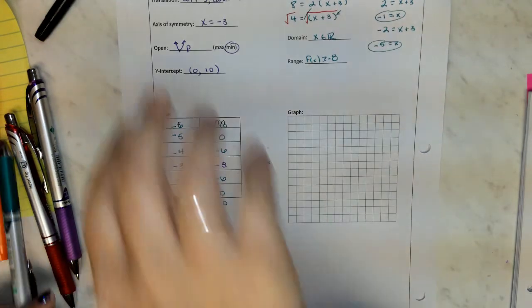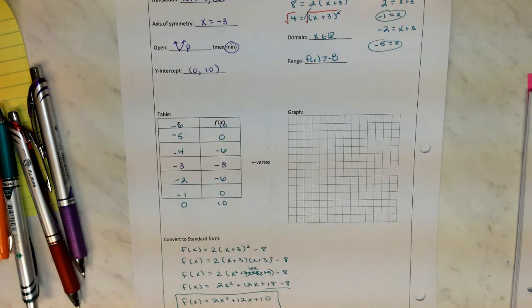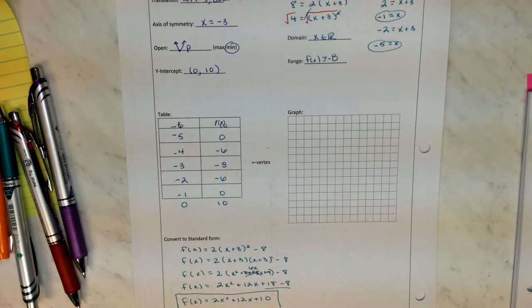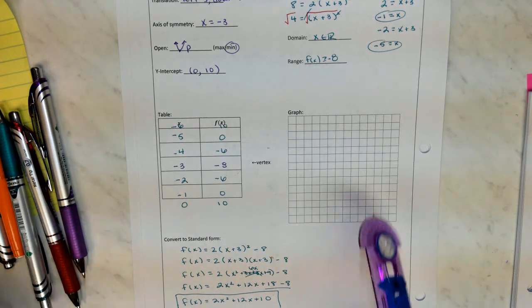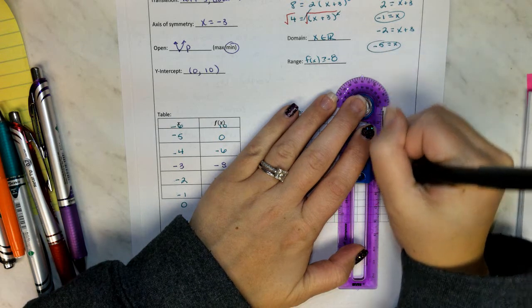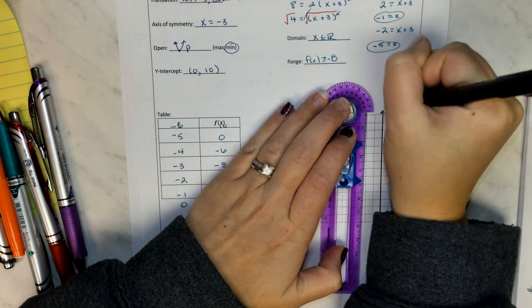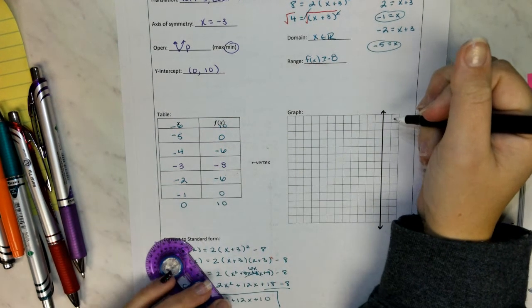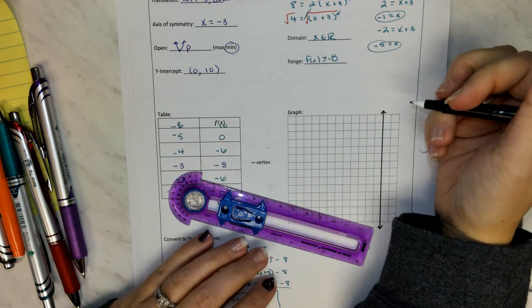Okay. Next, we are going to graph this. Since the majority of the x values are negative, I'm going to put my y-axis over here. I have to go to negative 8 and positive 10, so I'll put it kind of there in the middle.